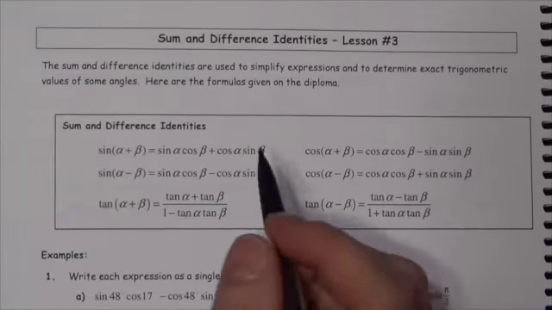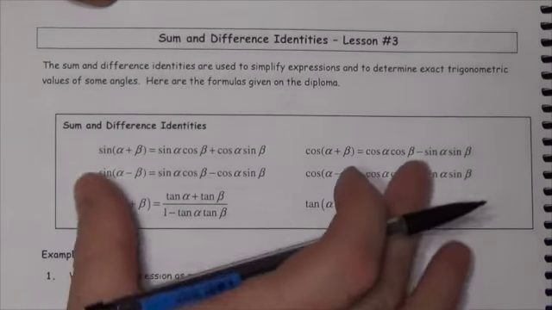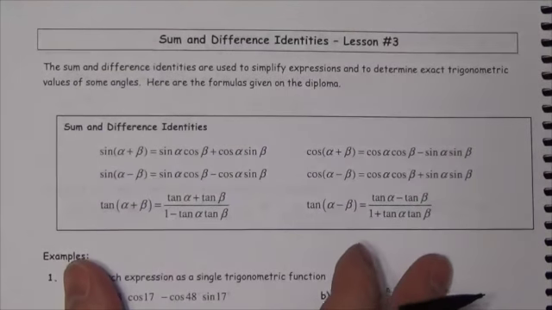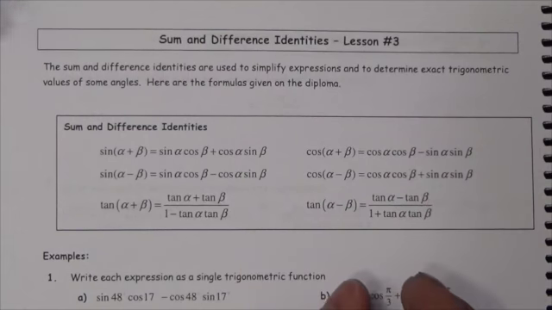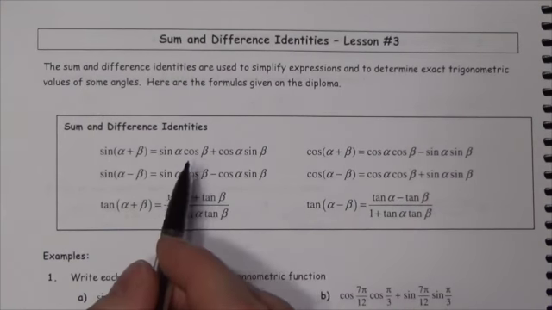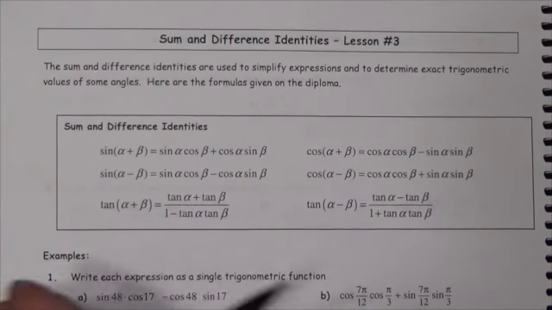So when we talk about sum and difference identities, what we're looking at here are the identities that you see right here in this box. And these will all be provided for you. You don't need to memorize them. They will be given to you on your formula sheet here. They are, however, a way of thinking about trigonometric functions that, for some of you, can take a little bit of getting used to.